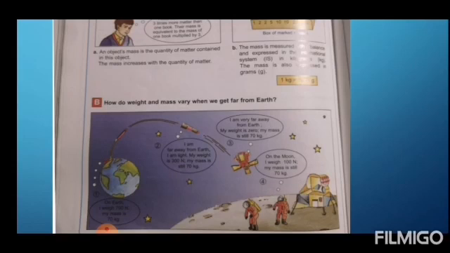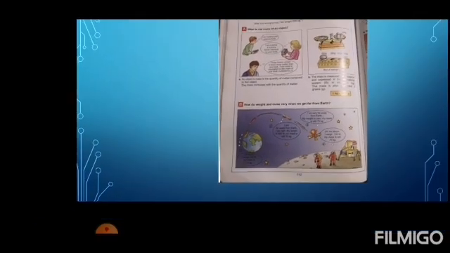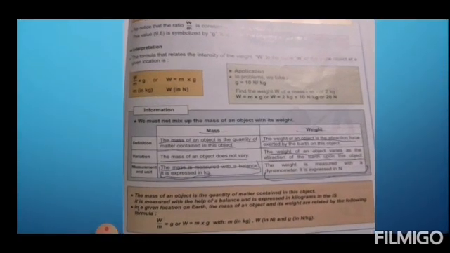Of course, the mass is the quantity of matter in the object or in the man. The mass doesn't change, it remains the same on the earth and on the moon. So as a comparison between mass and weight, mass is the quantity of matter contained in the object, while the weight is the attraction force exerted by the earth on this object. So the weight depends on gravity, but the mass doesn't depend on gravity. That's why the weight varies while the mass remains constant.